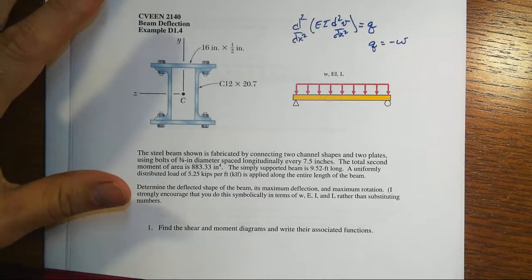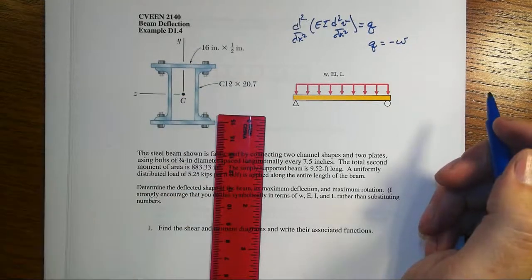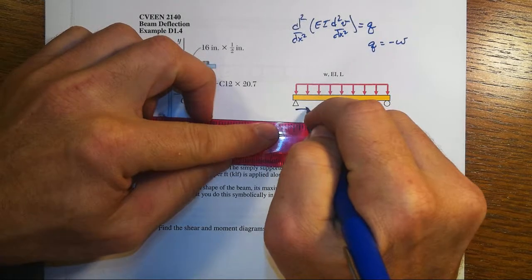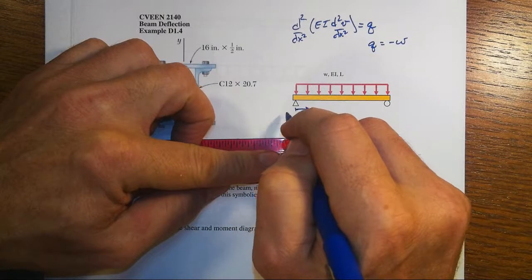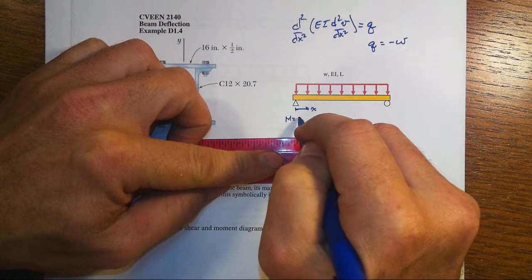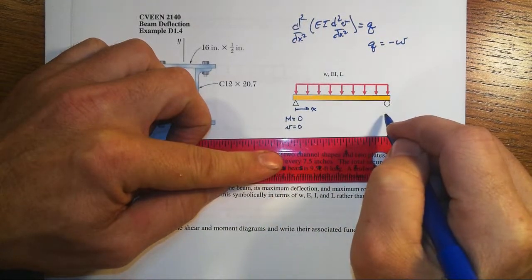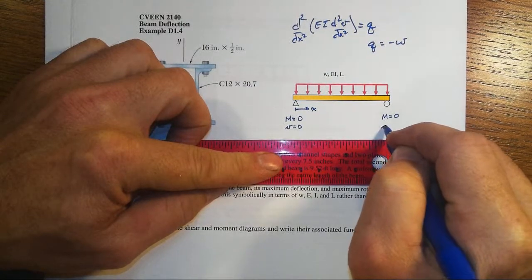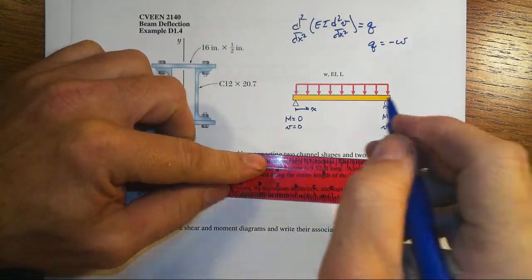We're going to do all this symbolically because it's a lot easier to do symbolically than it is to put all the numbers in and keep track of all the units all the way along the length. Let's set up our coordinate system so that our origin is over to the left. That means that with our simple support, our moment at x equal to 0 is 0, our transverse displacement is equal to 0, and then over here at L, our moment again is 0 for the roller support, and the transverse displacement is 0 as well.